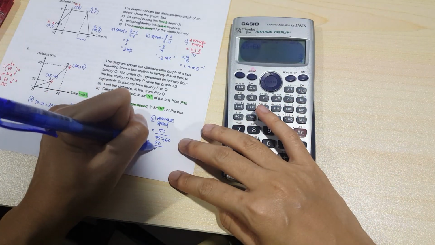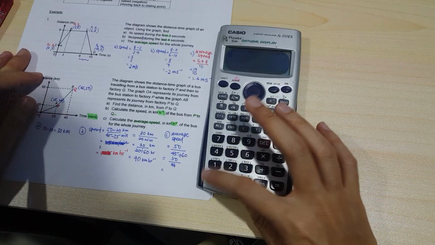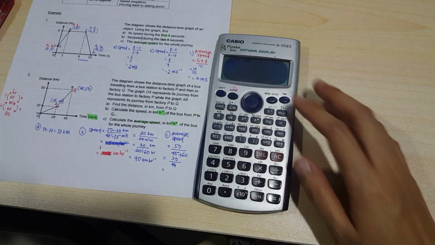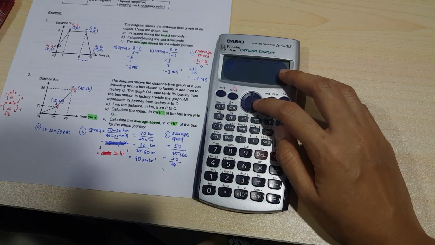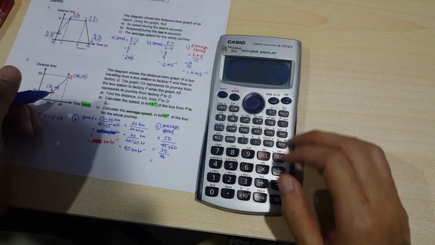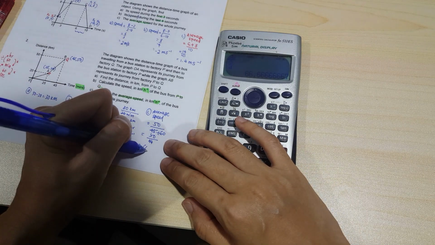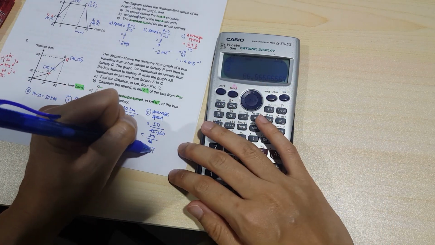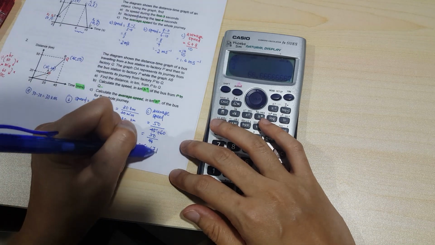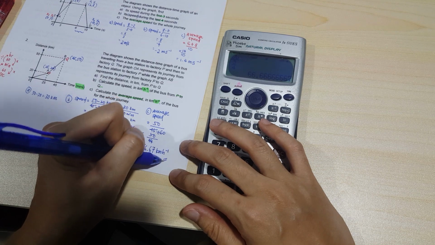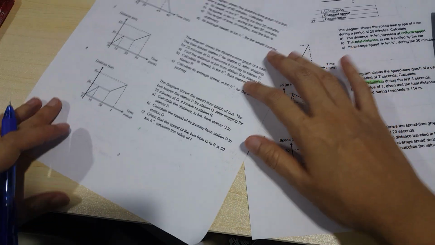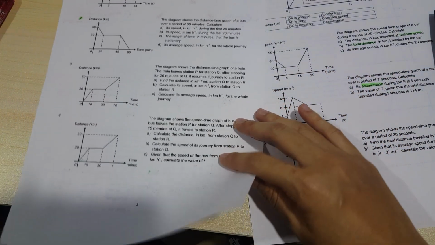3 over 4, you leave it as fraction. Then you use a calculator to help you. 50 divided by, or you use fraction, 50 over 3 over 5. Everything you just key in nicely into your calculator. You get 66.667, round it to 2 decimal places, 66.67 kilometer per hour. This is your answer for question example 2. We are going to do the exercises here.